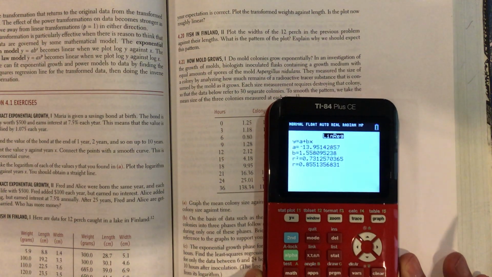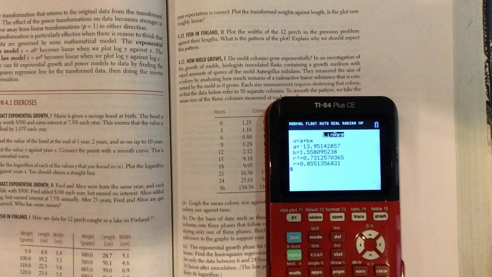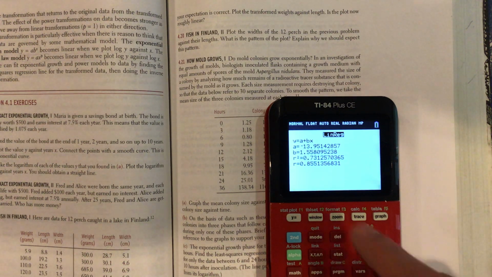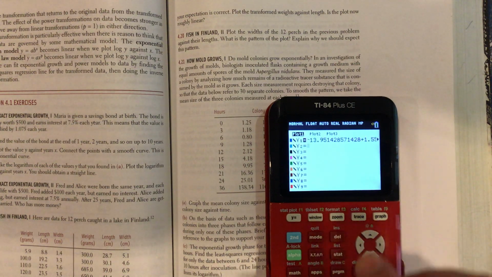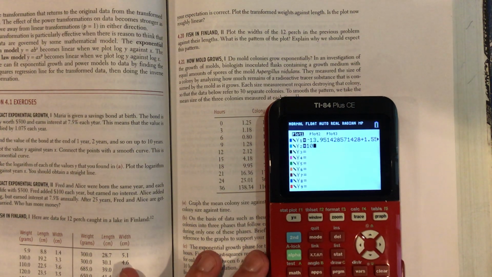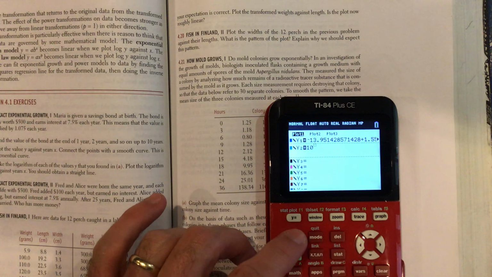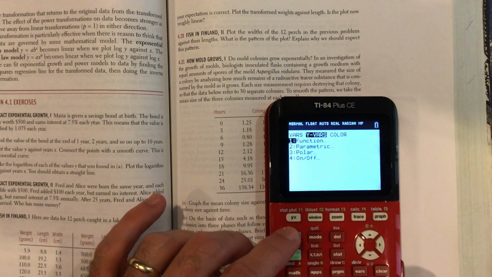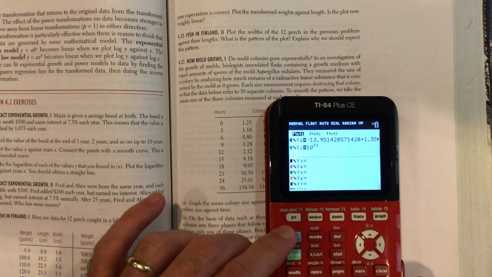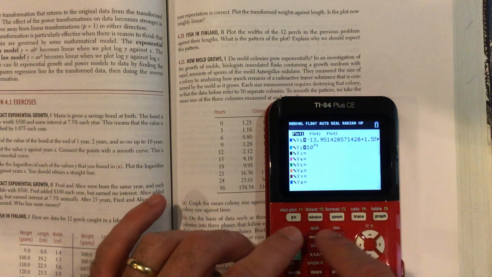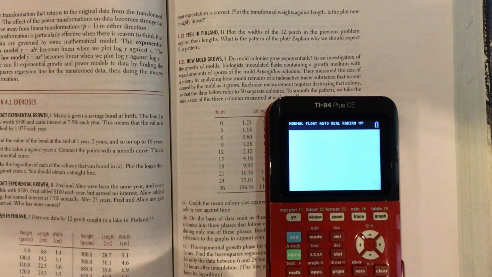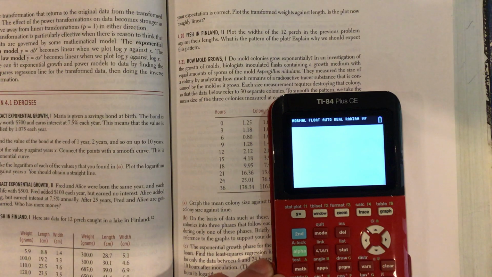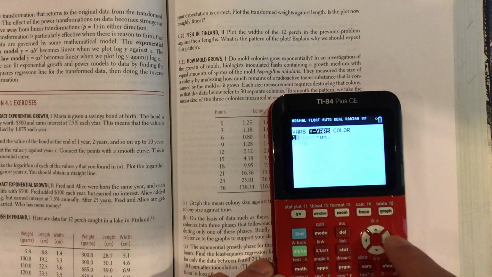So realize this is in terms of log. If you'd like to, you can transform it to get it back in terms of regular colony size when it hurts. So that's what I'm going to do. I'll define this equation to be 10 raised to the y sub 1. And now I can use that in terms of the original data without having to worry about logging anything.